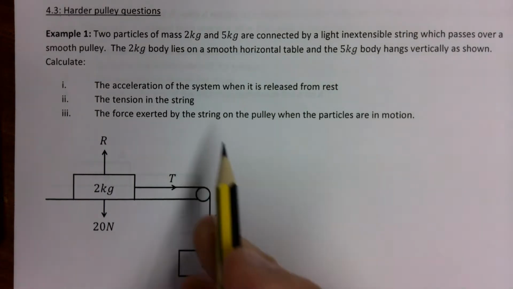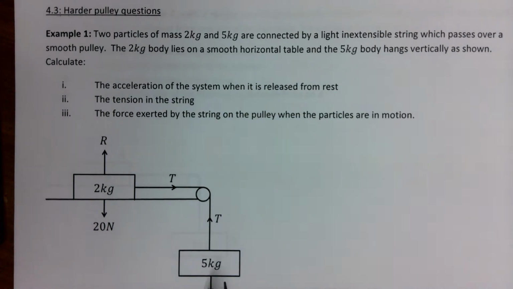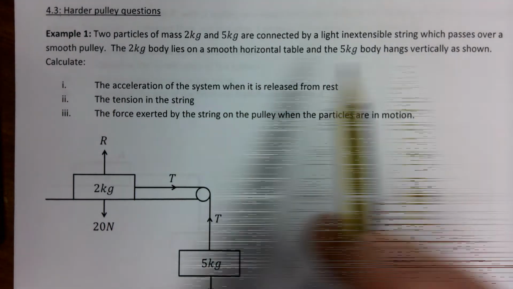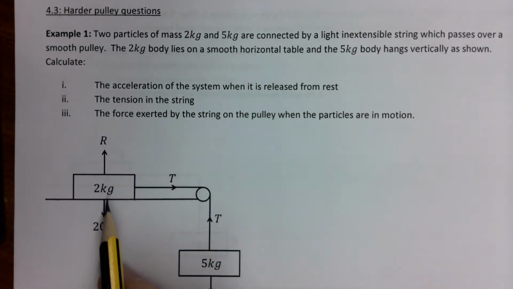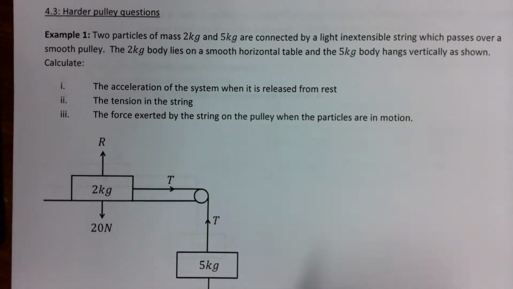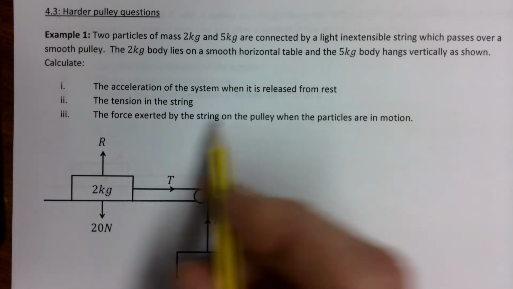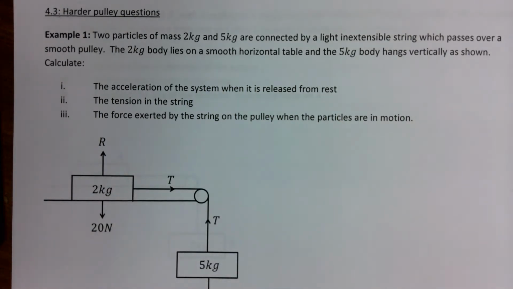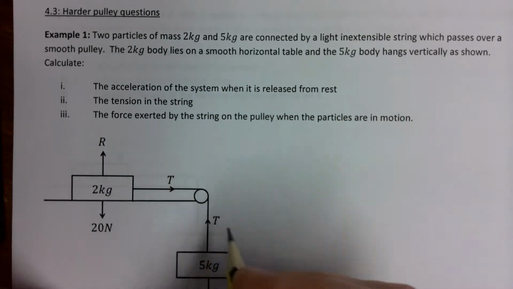So two particles, 2 kilograms and 5 kilograms, are connected by a light inextensible string which passes over a smooth pulley. The 2 kilogram lies on a smooth horizontal table and the 5 kilogram body hangs vertically as shown. Calculate the acceleration of the system when released from rest, the tension of the string and the force exerted by the pulley. So drawing on our forces, we have our forces pretty much here.